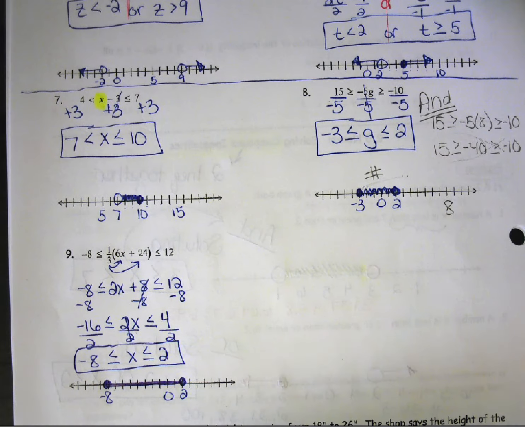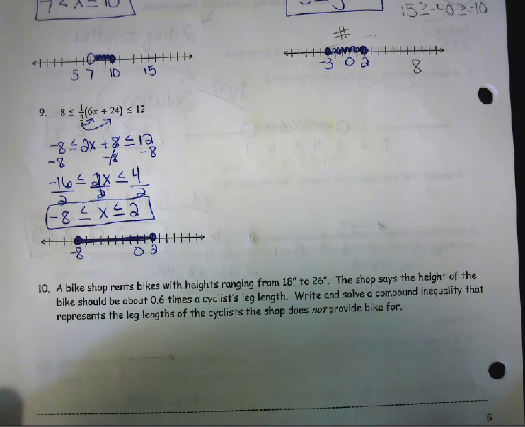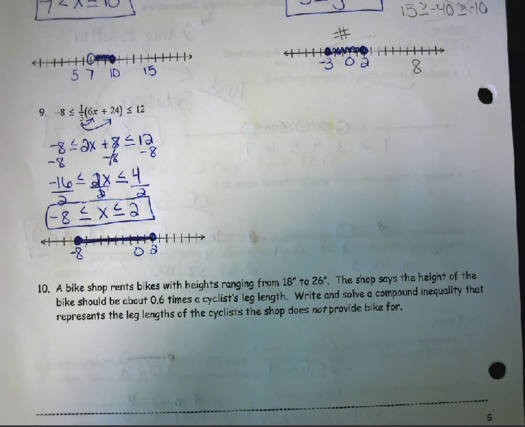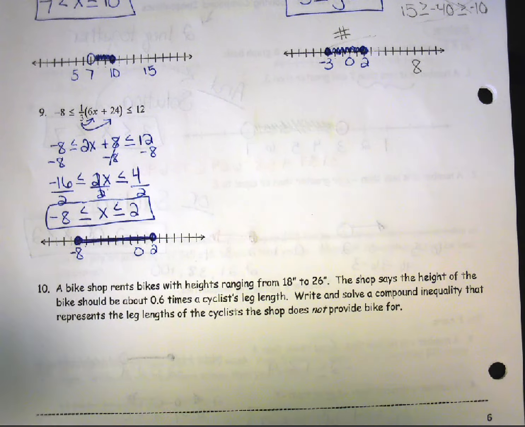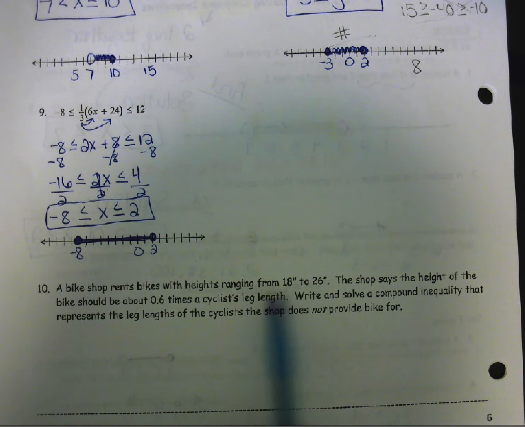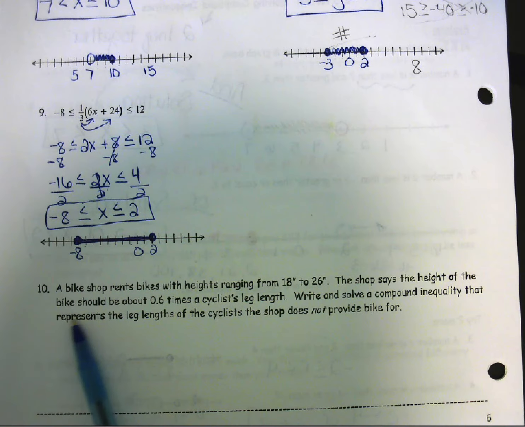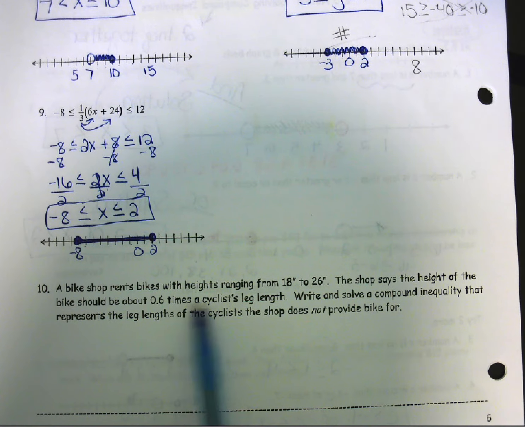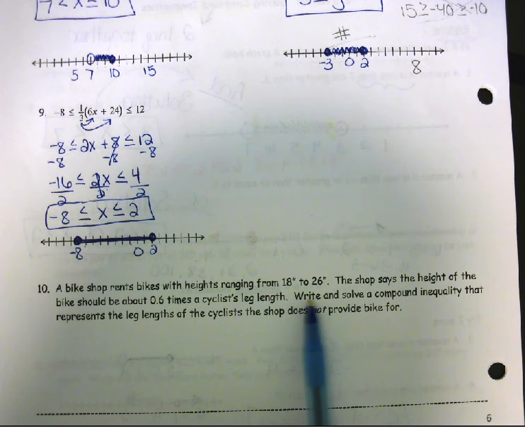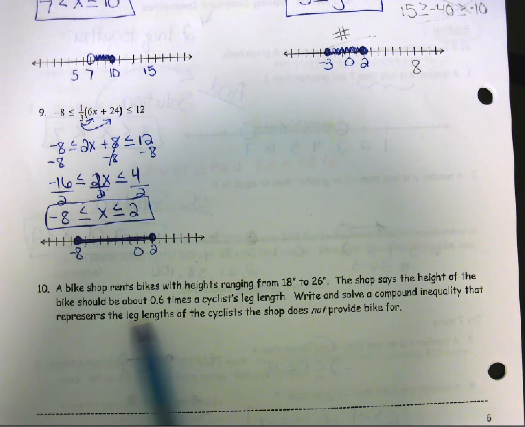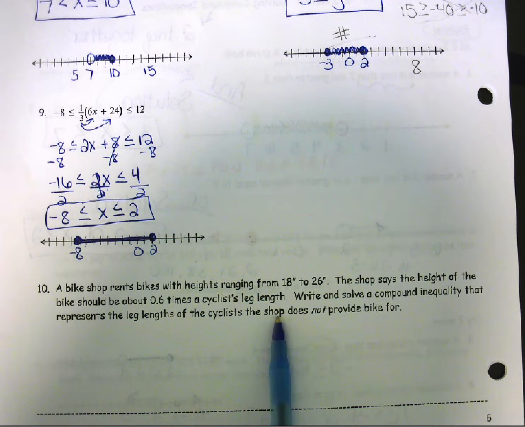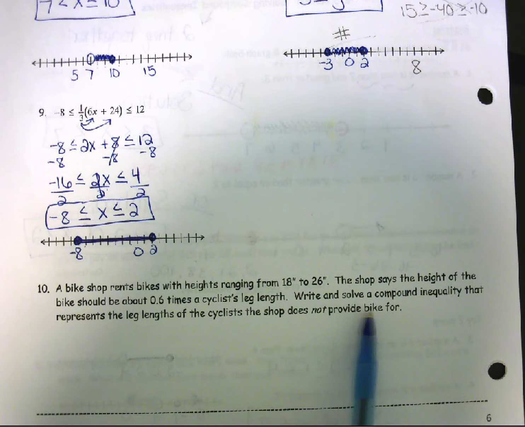All right. Last but not least is the story problem. The story problem in this is really just to kind of give you an idea of where this might be used, okay? Really, for the most part, you need to focus on 1 through 9. So I just want to give you an application part here. Number 10 says, a bike shop rents bikes with heights ranging from 18 to 26 inches. The shop says the height of the bike should be about 0.6 times a cyclist's leg length. Write and solve a compound inequality that represents the leg lengths of cyclists the shop does not provide bikes for.